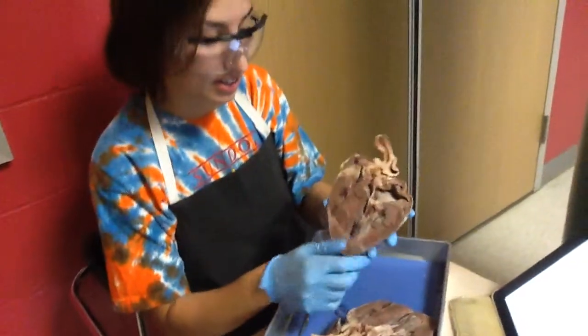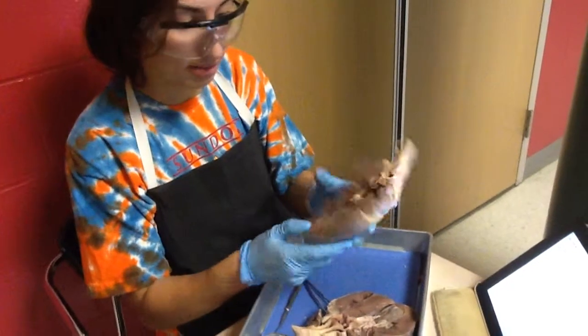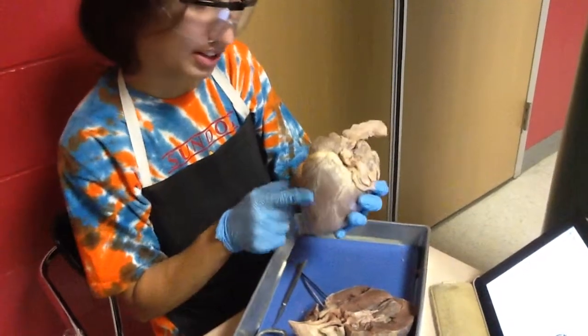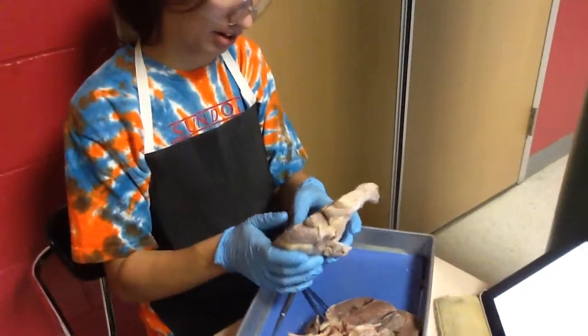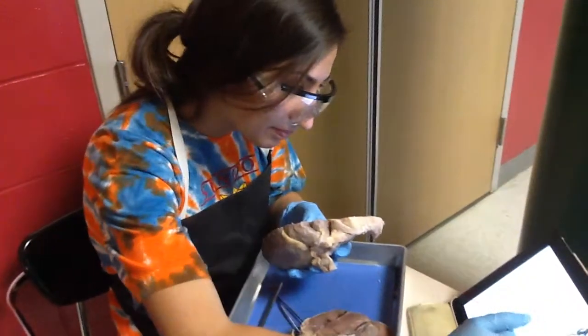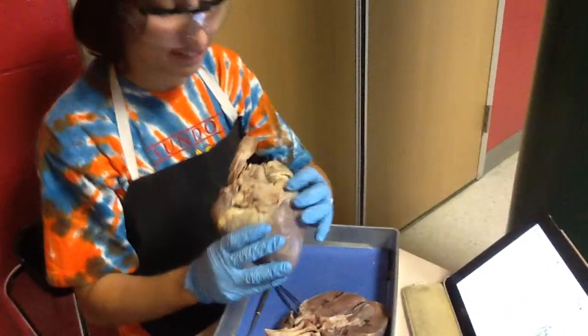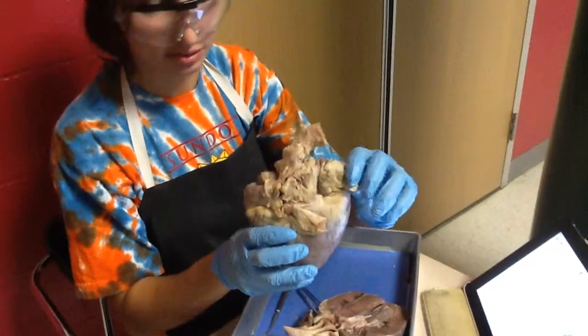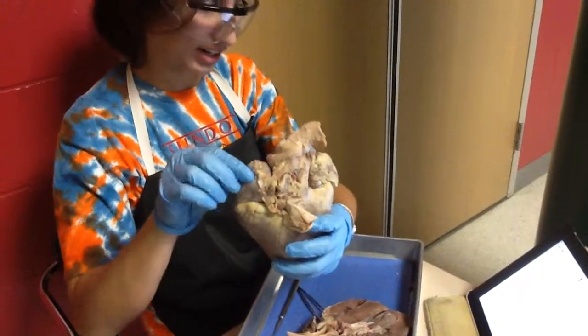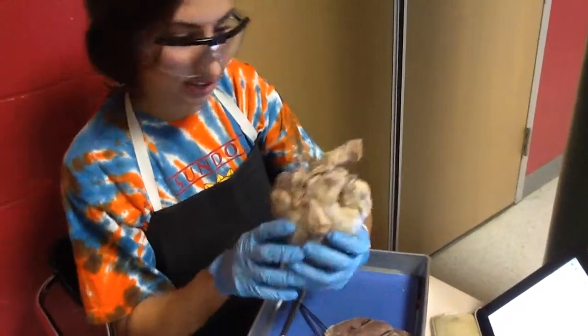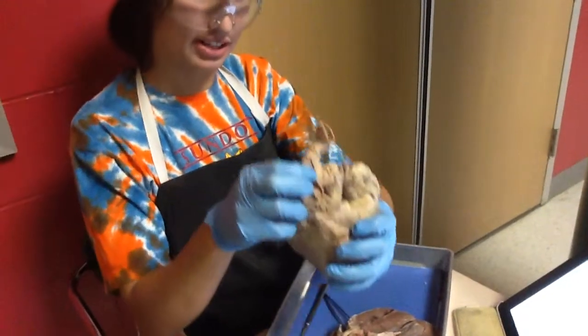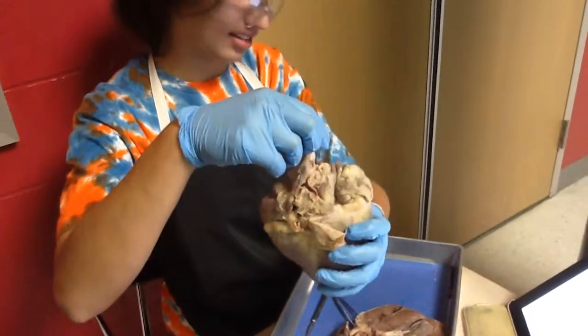Then in here we have the myocardium, and you can also see it out here. It's the darkish area, and it pumps the heart. Then we have the right auricle and the left auricle right here, and they kind of look like ears. We have the pulmonary trunk in here. This is the aorta.